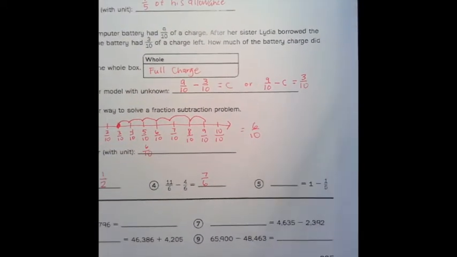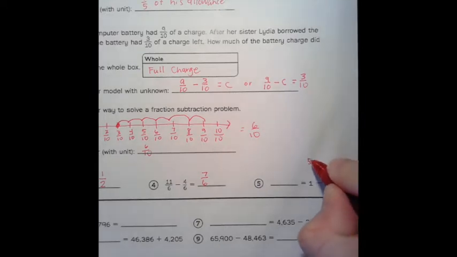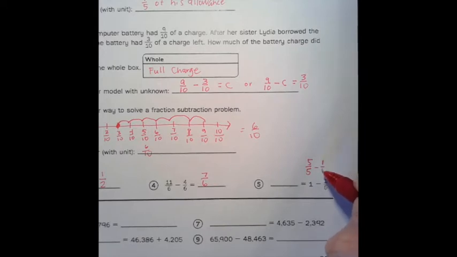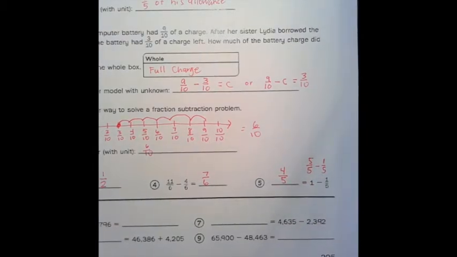Number 5 gets a little bit tricky because we have a whole number and a fifth. But we can take our whole and change it into fifths. So we're going to go 5 over 5 because that equals 1. We know that anytime the numerator and the denominator are the same, it's a whole. So we're going to go 5/5, take away 1/5. And again, all we have to do is take away our numerators. So 5 take away 1 would be 4. And our denominator stayed the same, so it would be 4/5.